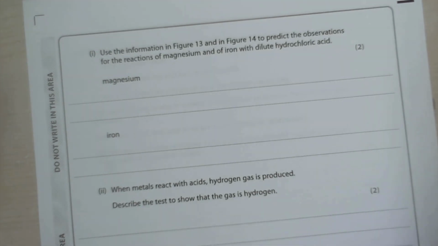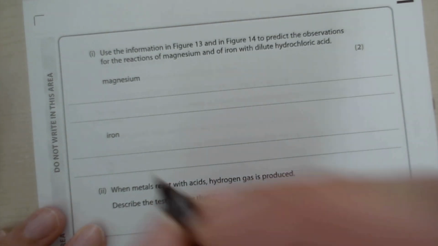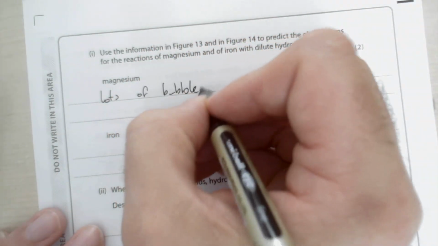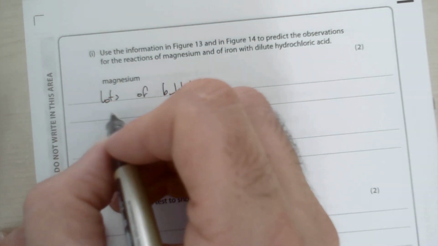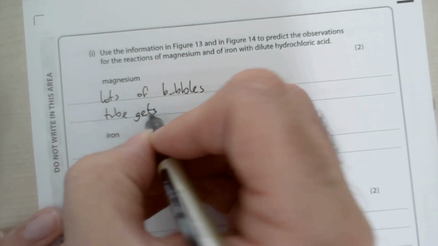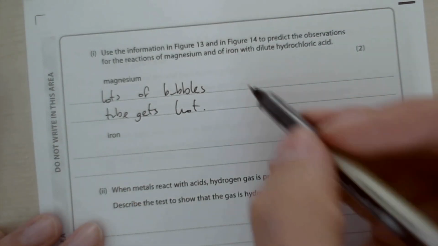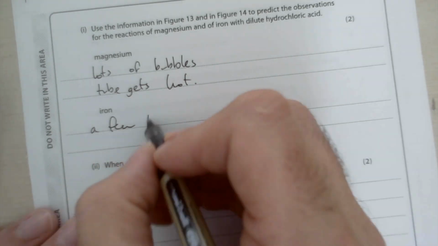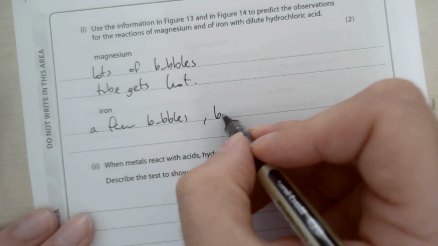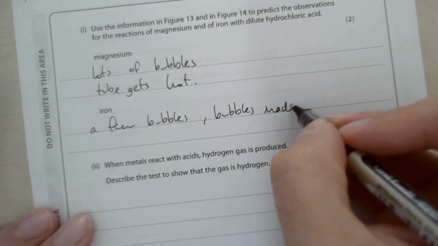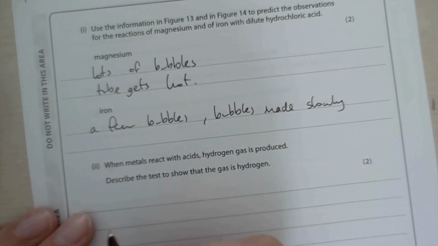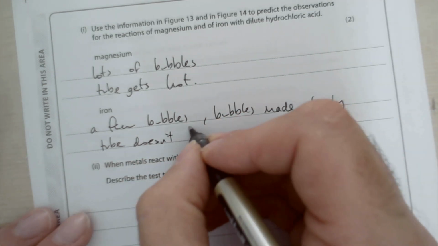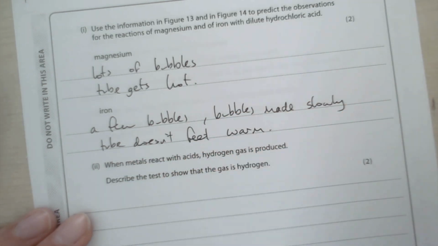What do we think would happen if you reacted with magnesium? So it's more reactive than zinc, so lots of bubbles, or you could say the tube gets hot. So 1 mark for either of those. For the second mark, there'd be a few bubbles, or bubbles are made slowly, or you could say the tube doesn't feel warm.